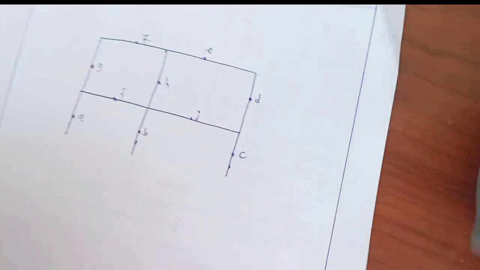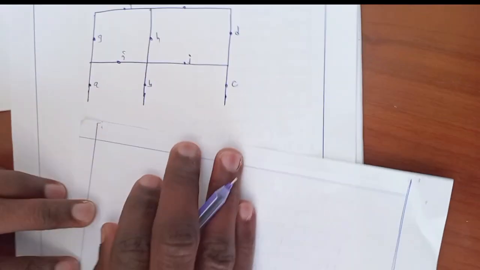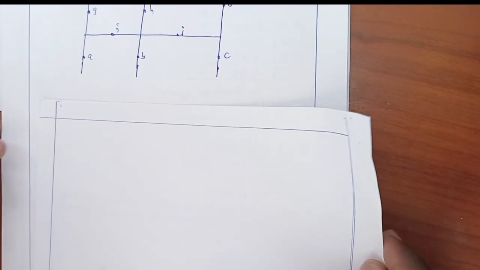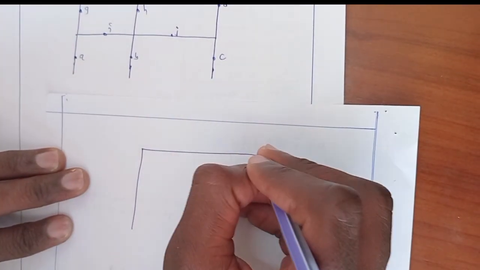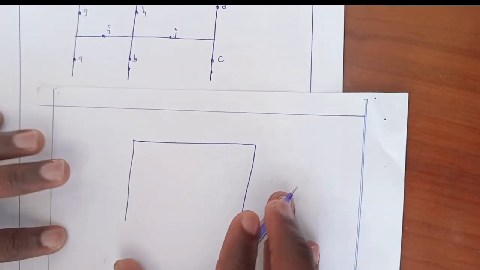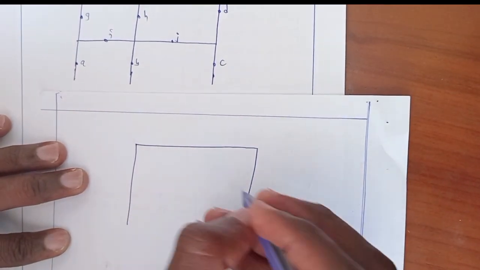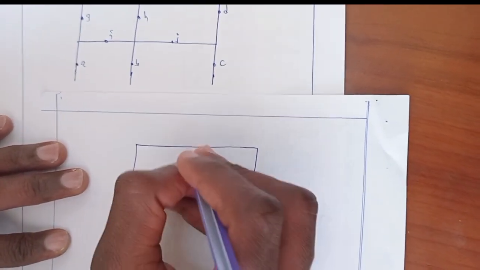So in order to draw the bending moment diagram well and clearly, let's consider this one so as to obtain clear concepts for drawing the bending moment diagram.